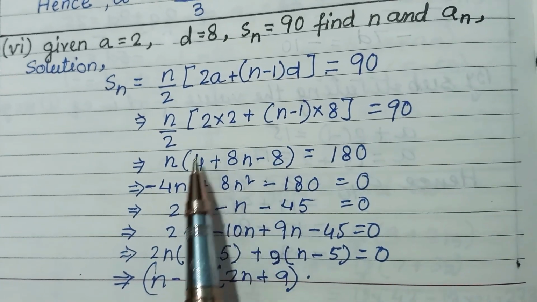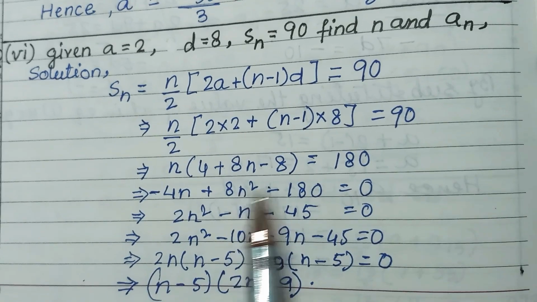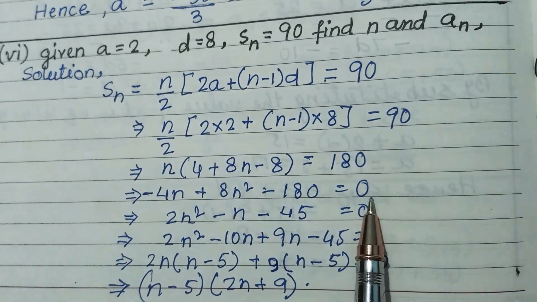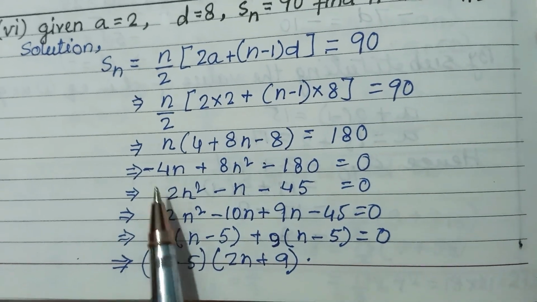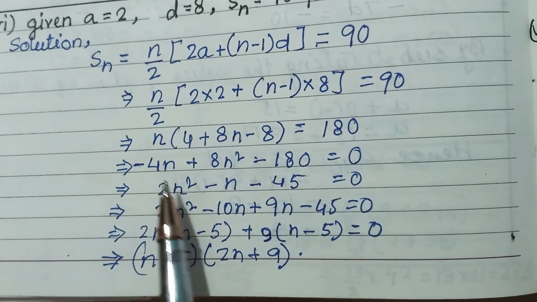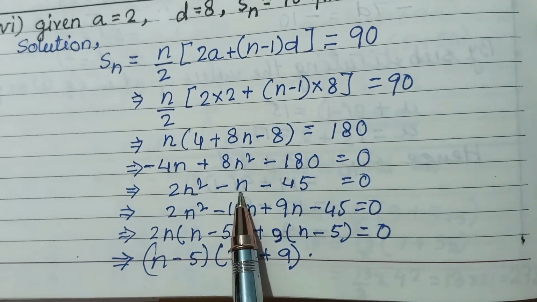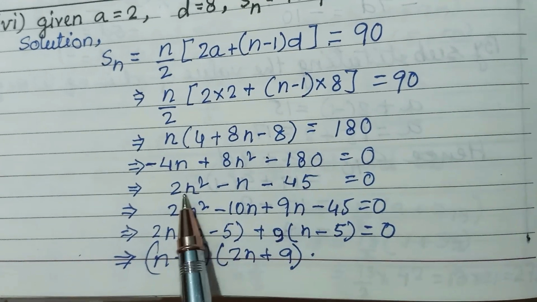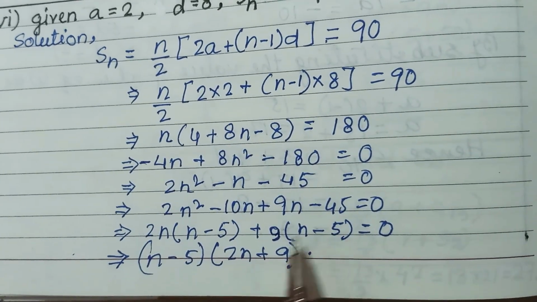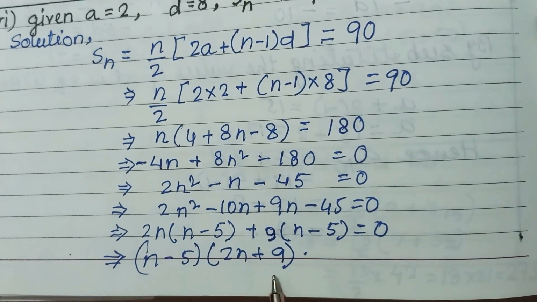So minus 8n plus 4n plus 8n square minus 180 is equal to 0. Now take the common factor of 4. So it is 2n square minus n minus 45. Now factorize it and it is coming n minus 5 and 2n plus 9. These are the two factors.